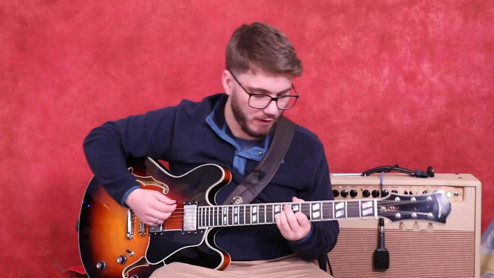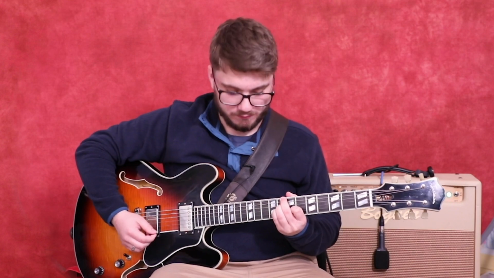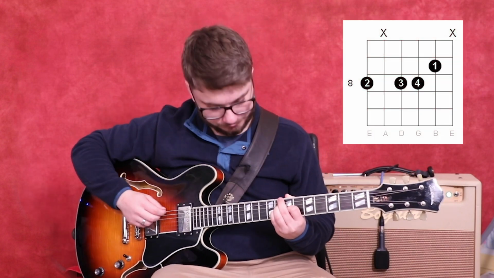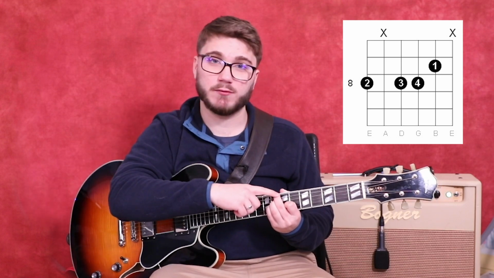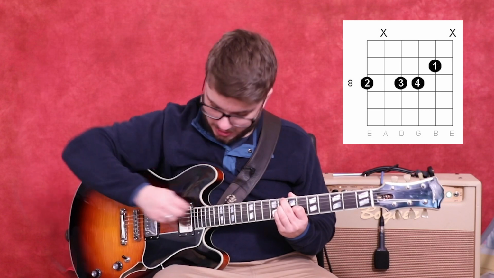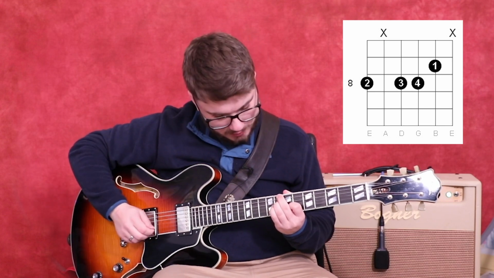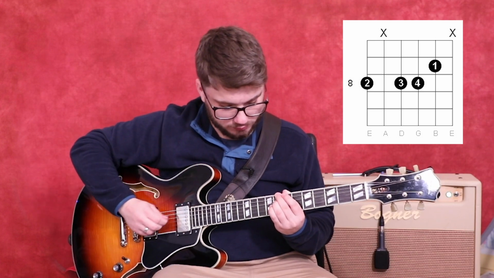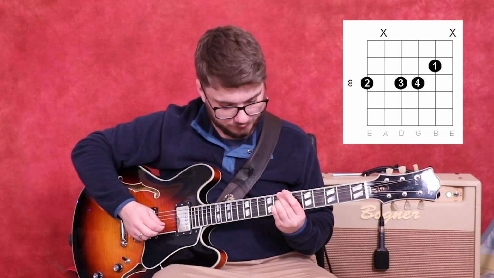Now, to move our minor 7 flat 5, root on the 6th string, this is even easier. All I'm doing is I'm taking my middle finger with my root on the 8th fret E string. I have roots, flat 7 with my ring finger, which again is a B flat.